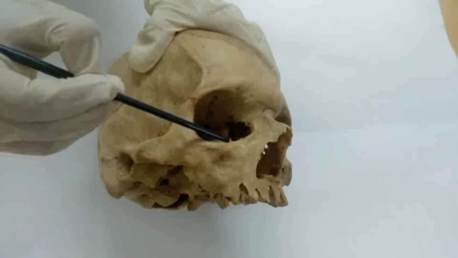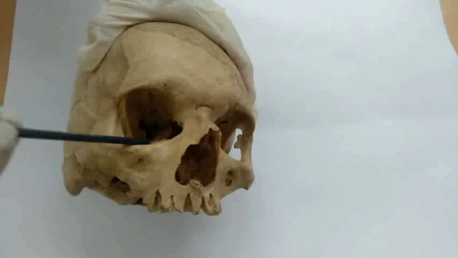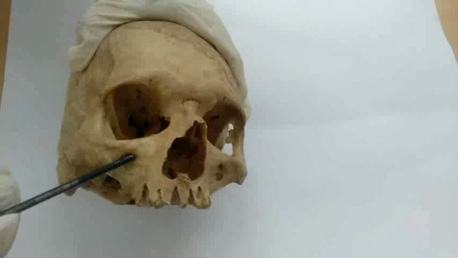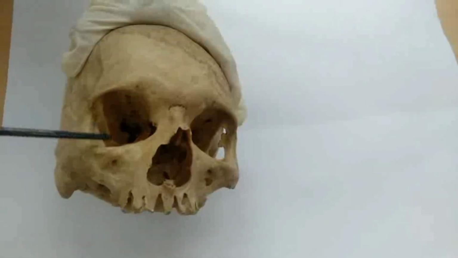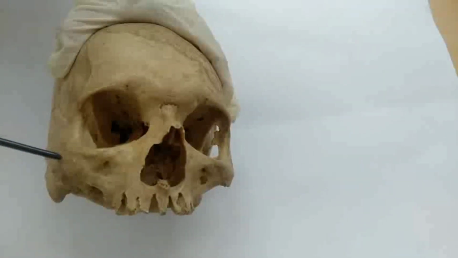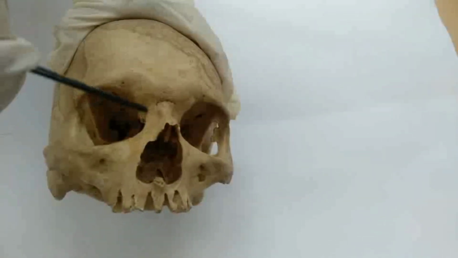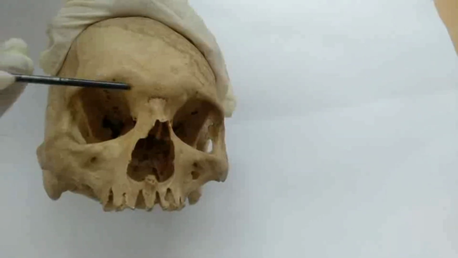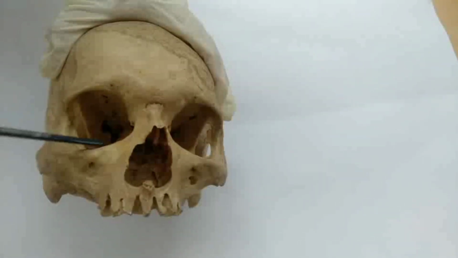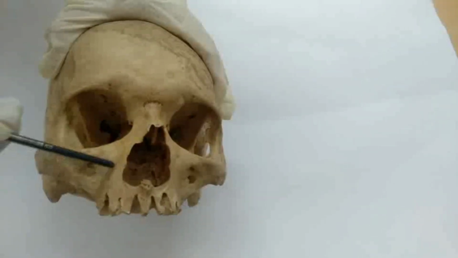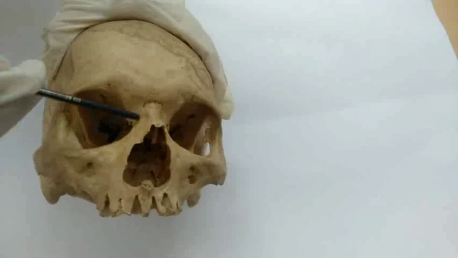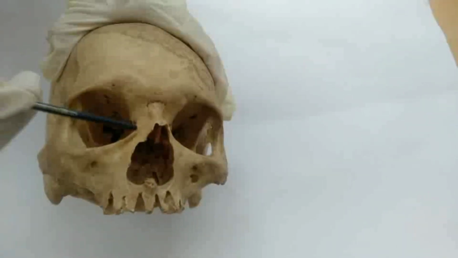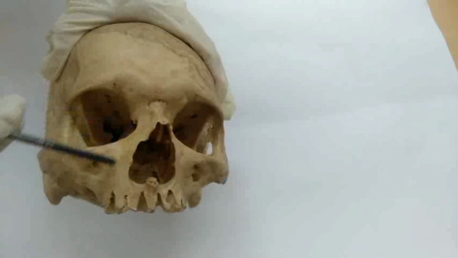Coming to the infraorbital margin or lower margin of the bony orbit, it is formed by two bones. The medial portion is formed by the maxillary bone or maxilla, and the lateral portion is formed by the zygomatic bone or cheek bone. Coming to the medial margin, it is ill-defined and is also formed by two bones: the frontal bone from above, and the frontal process of the maxillary bone.